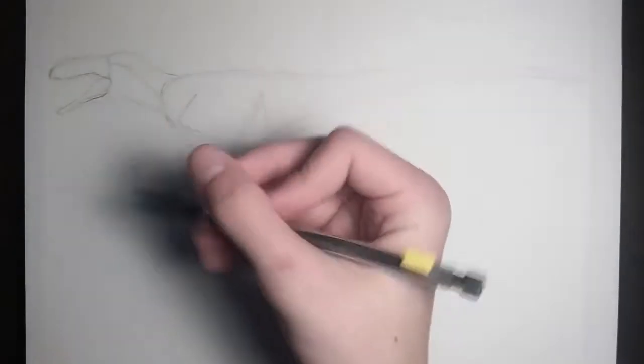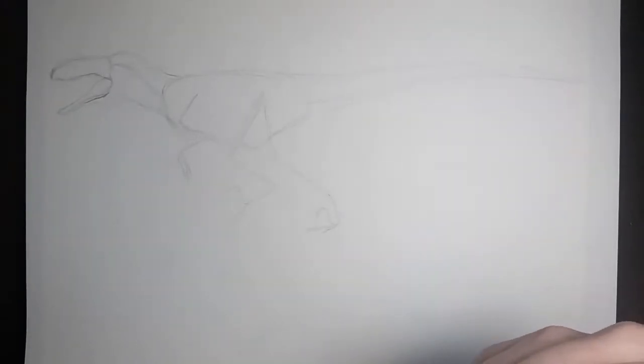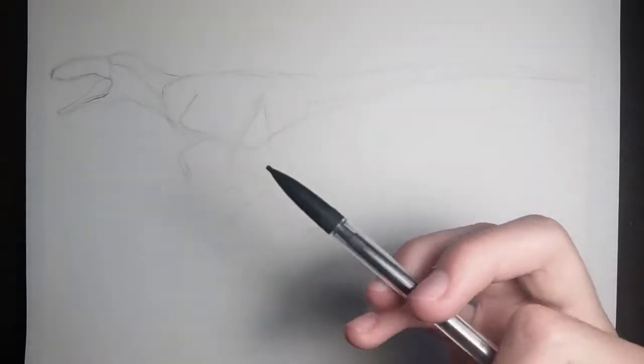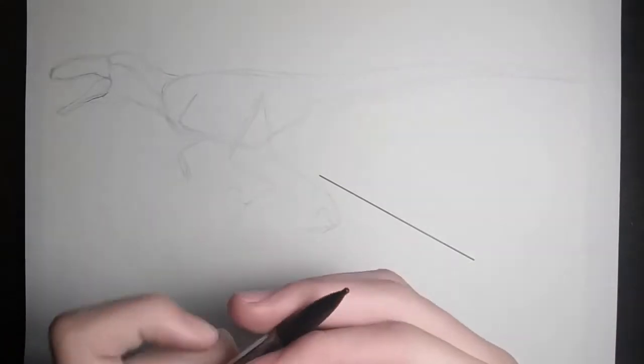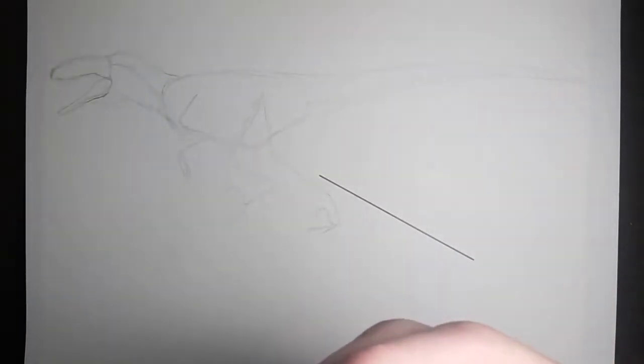Mechanical pencil's running low on lead. I don't have any more lead. Well, that sucks. Well, I'm going to go find some more lead. Okay, so I got some more lead. Now I just gotta put it into the pencil.